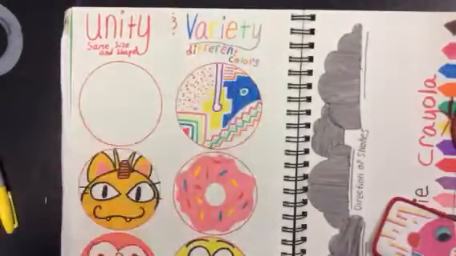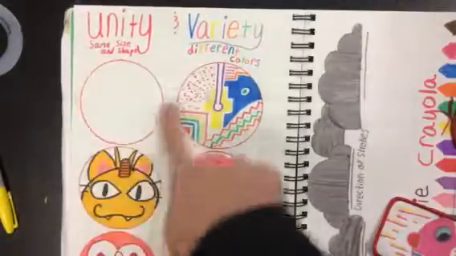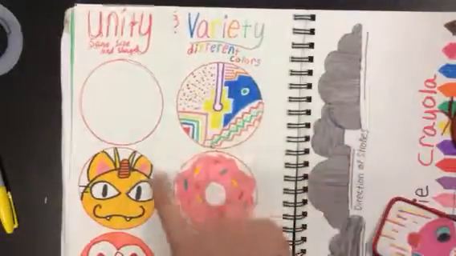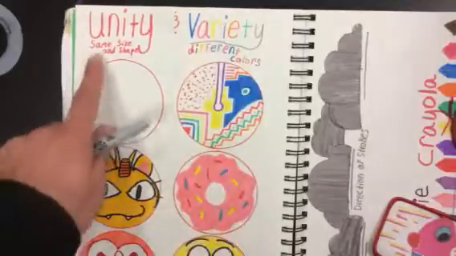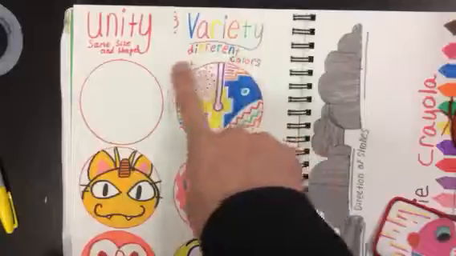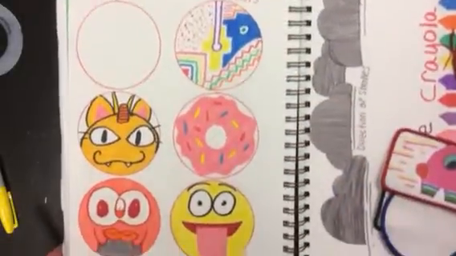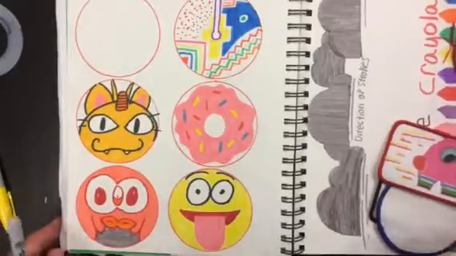Now once we get our practices down, we're going to write these words up here: unity and variety. And unity means that they're all the same. And they're all the same because they're all circles and they're all the same size. So I put right here same size and shape. And they're variety because they're all different colors and they're all different designs. Now I'm going to show you how I created this design.